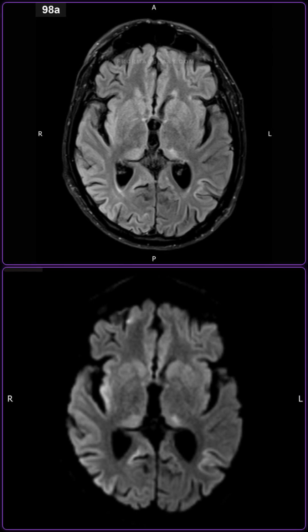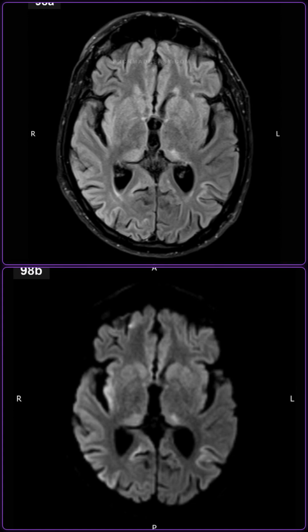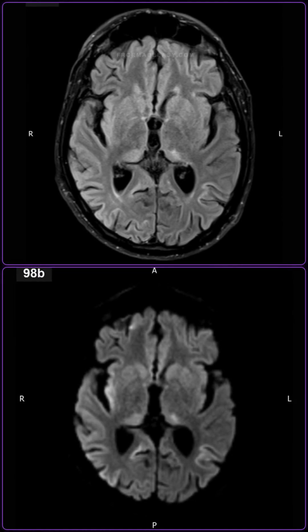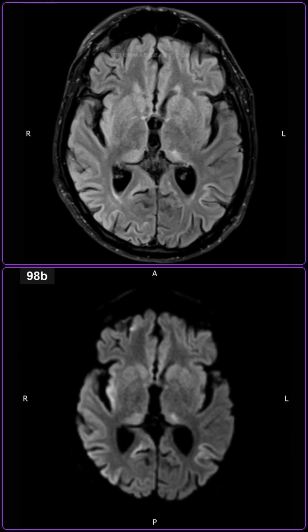A 52-year-old known alcoholic with recent variceal hemorrhage was admitted in status epilepticus. Blood showed deranged liver function tests, coagulopathy, and hypoalbuminemia. I am showing you an axial FLAIR MRI scan.